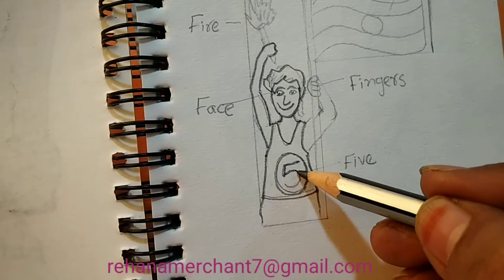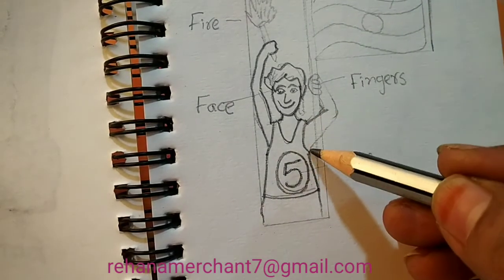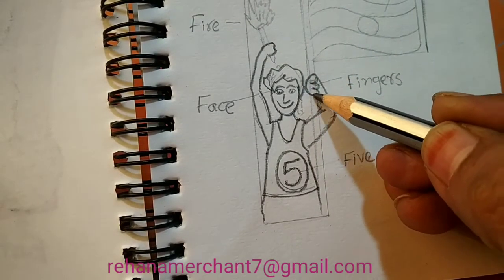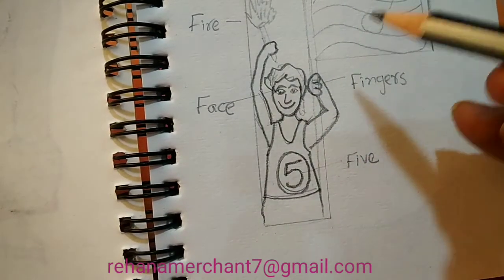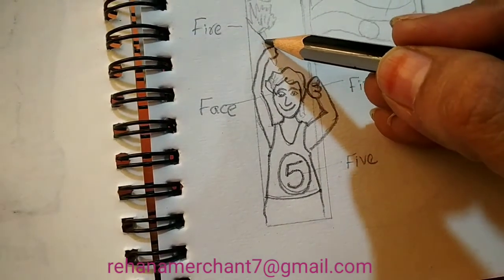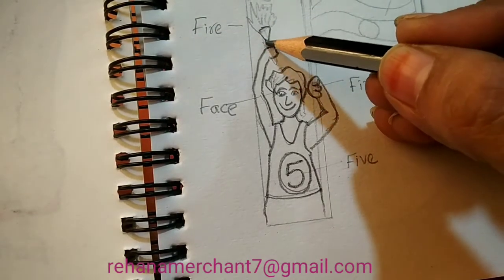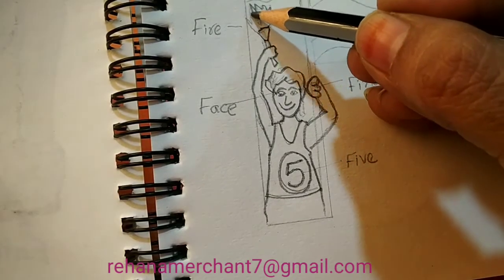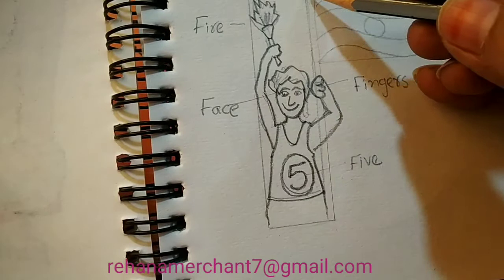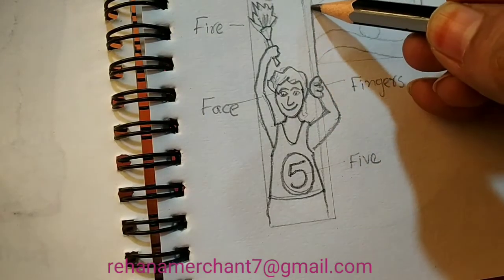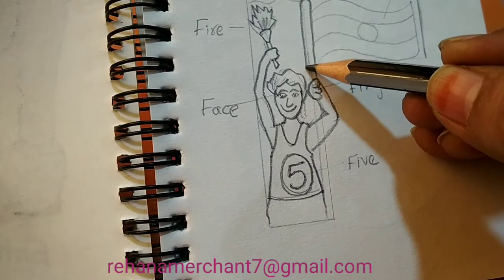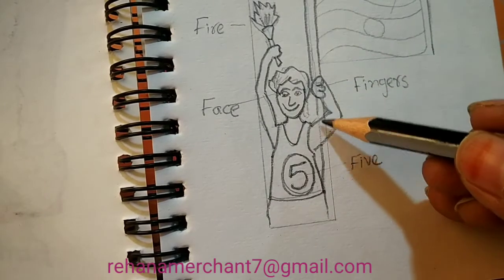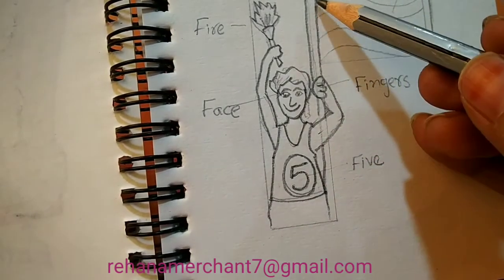F for 5. F for fire. See, extend line. Erase this. F for flag.